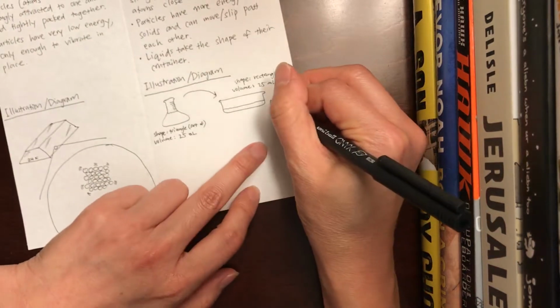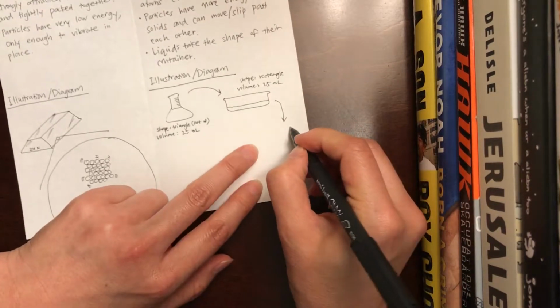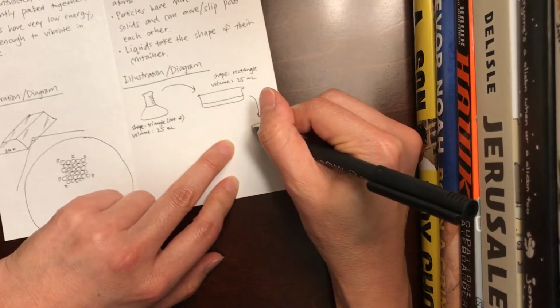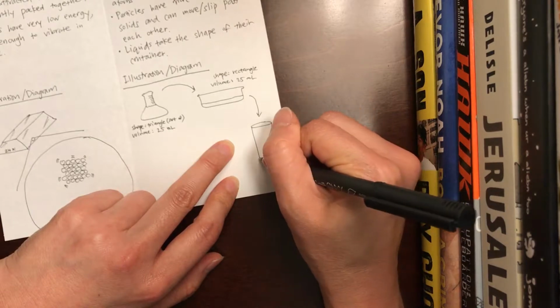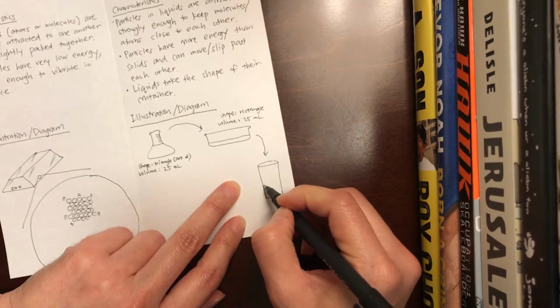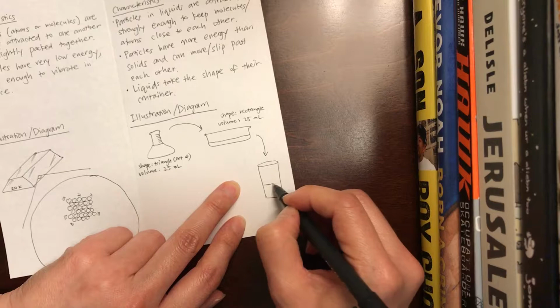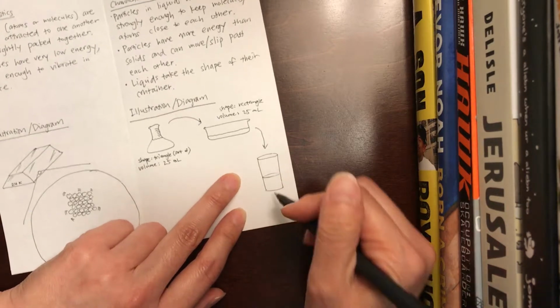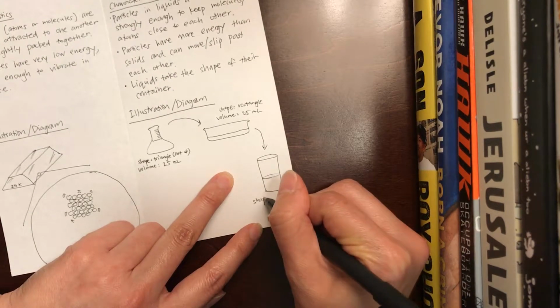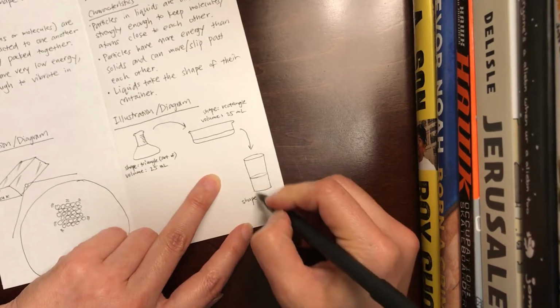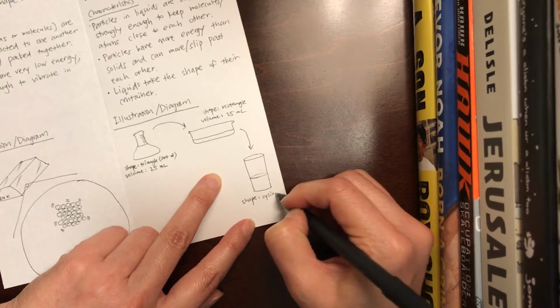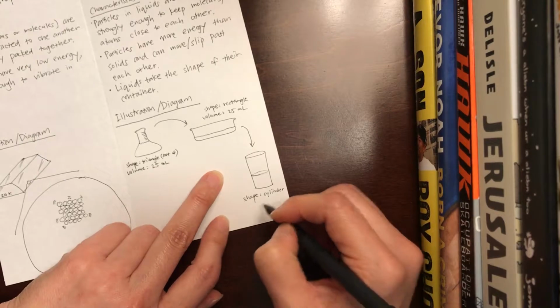Now let's say I poured it again into this cup, and the liquid came up to here or something. All right, so what is the shape now of this liquid? It's kind of like this cylinder, right? Students often say it's a cylinder shape.